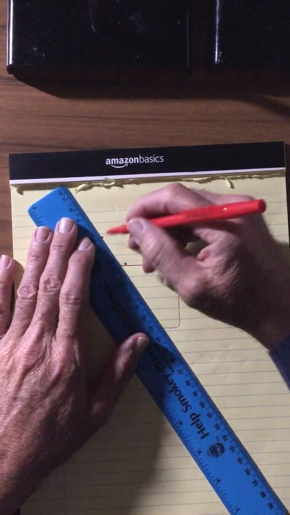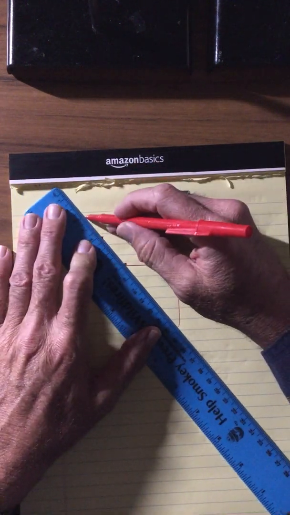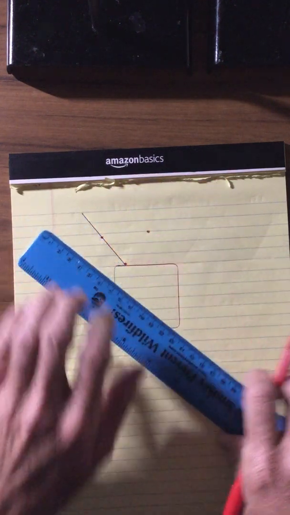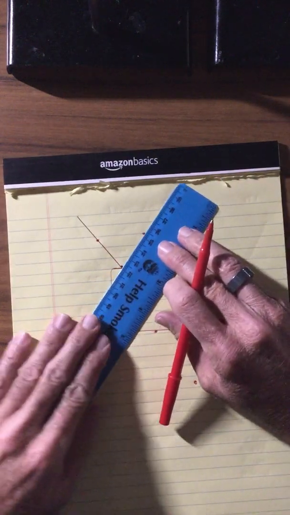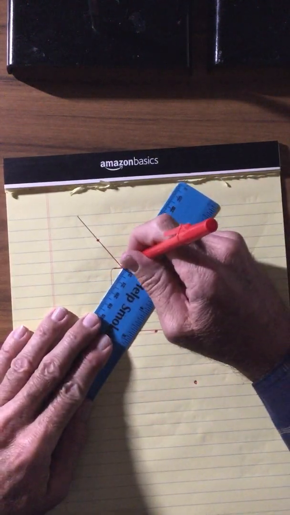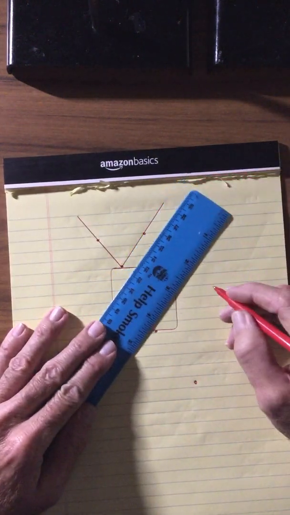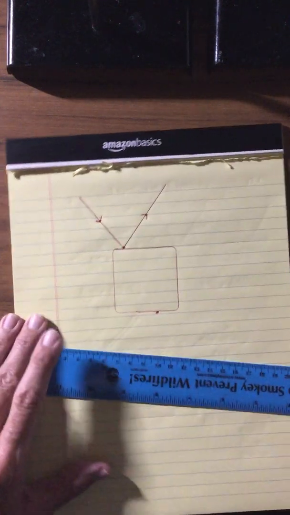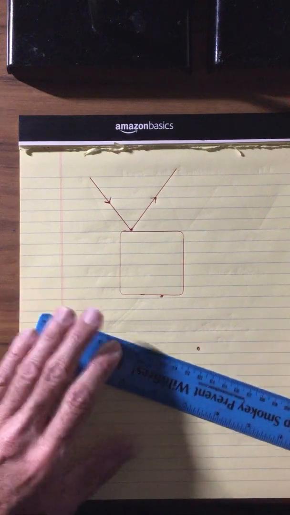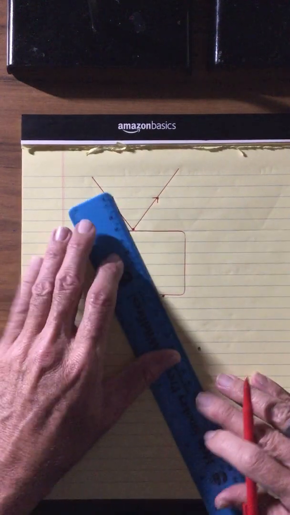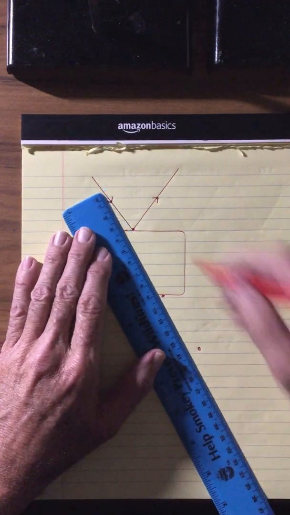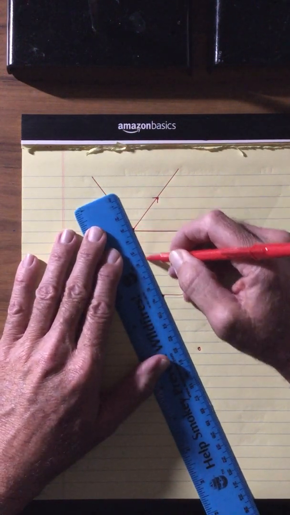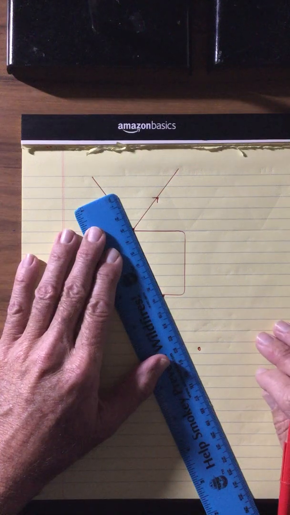So we have the incoming beam that looks like this. And we had a reflected beam that was coming off of it like that. So this is coming in, that's going out. But we also had the light that traveled from this point to this point through the glass material.